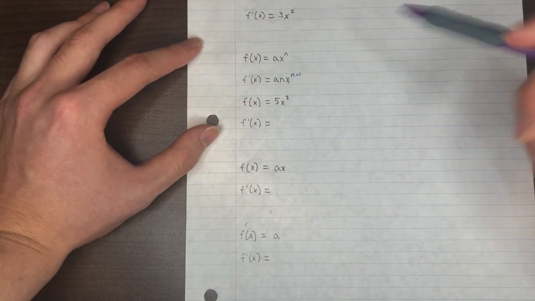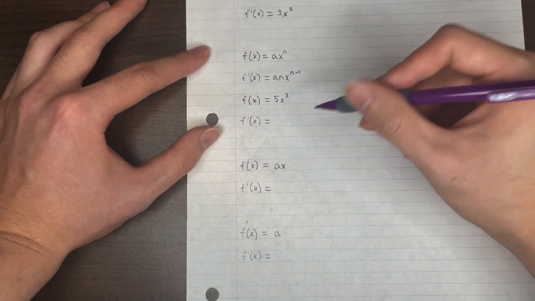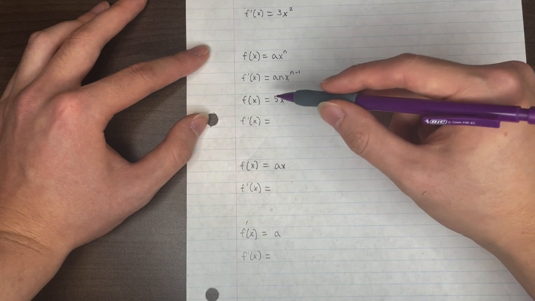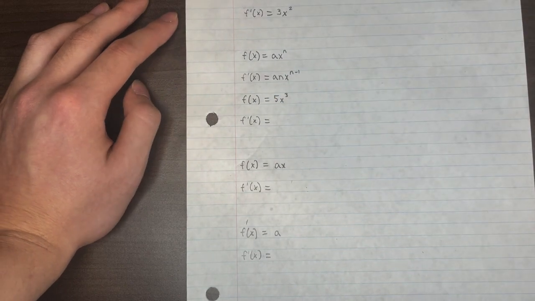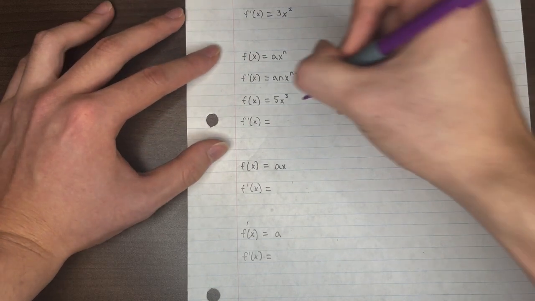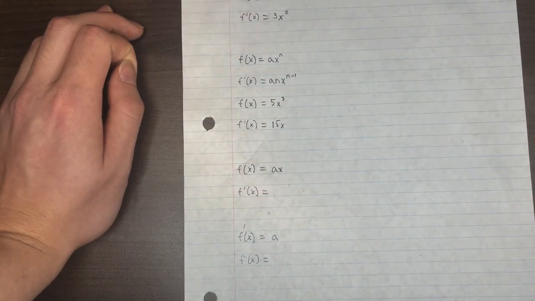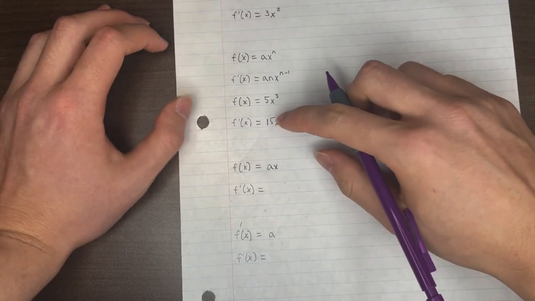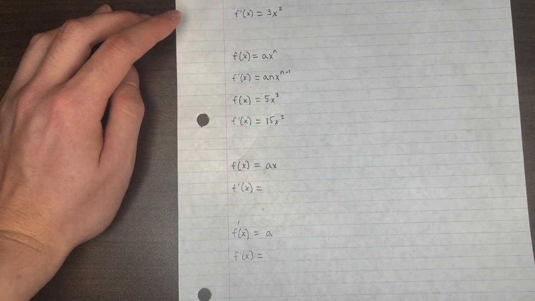If we have something like 5x to the power of 3, well, to find the derivative, we can simply bring 3 down onto the coefficients and multiply it by the coefficient that was already there. So 3 times 5 is 15. We have x, and then we subtract 1 from the exponent to get 15x squared as our derivative.